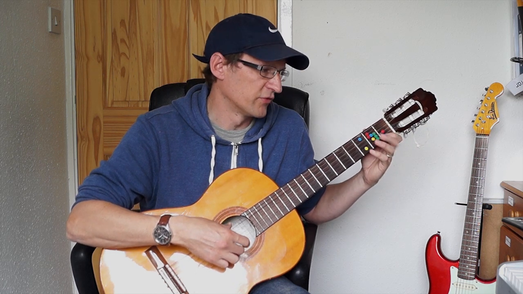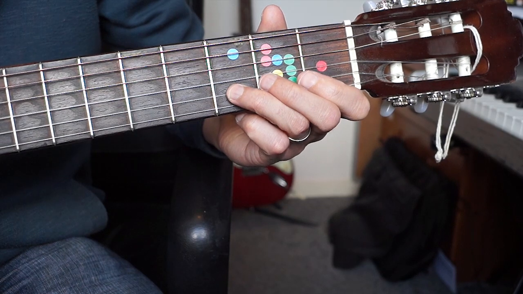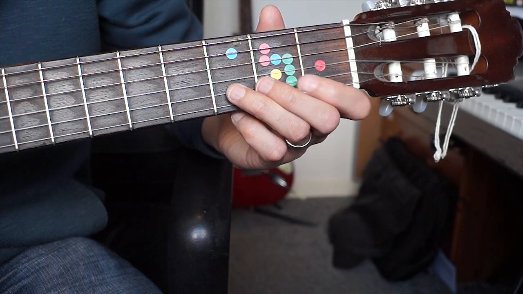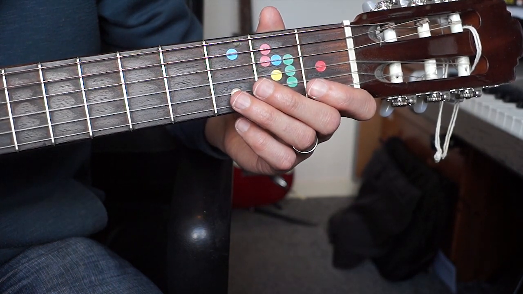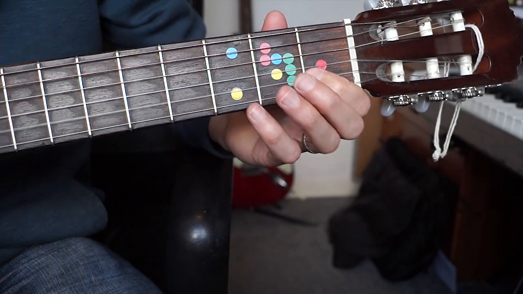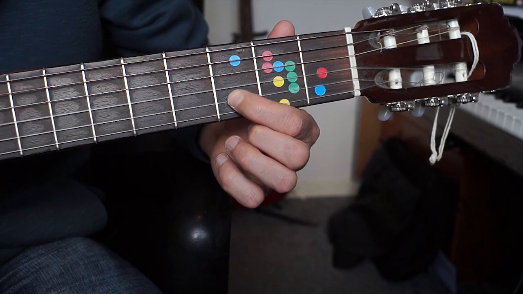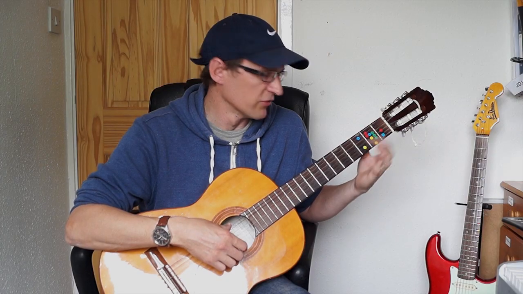Maybe just do the first string, then the next string. Okay, and if you notice, it's practicing getting the fingers in the right position. One of the things you want to avoid is this, which is really a waste of your fingers really, because you've got 4 here and you're just using 1.